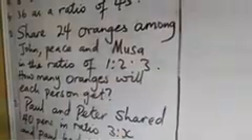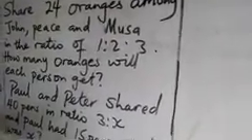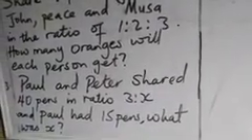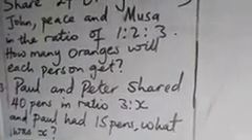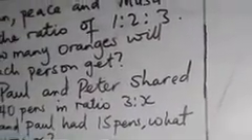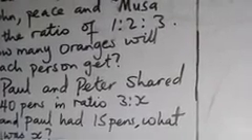The question is, how many oranges will each person get? That is, you are looking for the share each person will get. Then the last one is finding a missing ratio. Paul and Peter shared 40 pence in ratio 3:x, and Paul had 15 pence. What was x, which is Peter's share? So let's solve now.